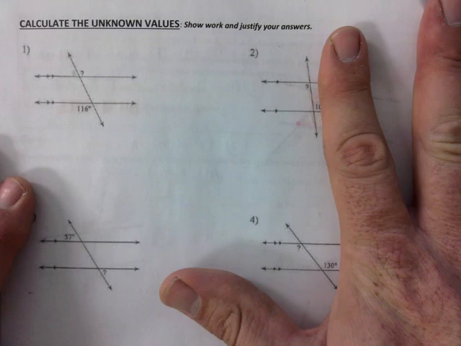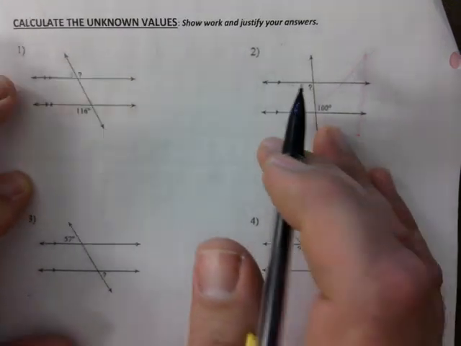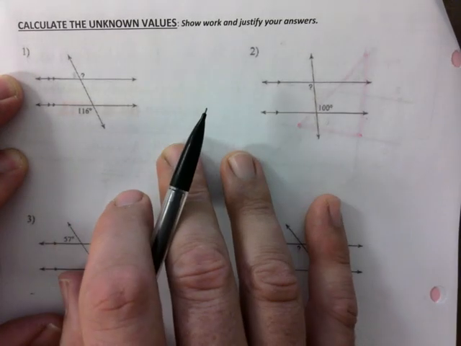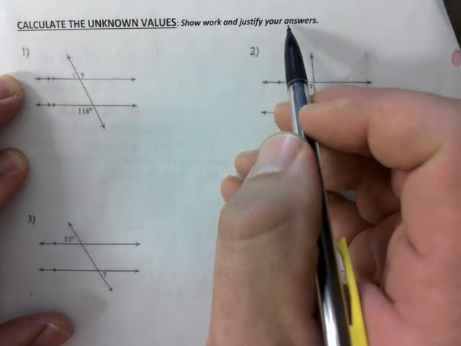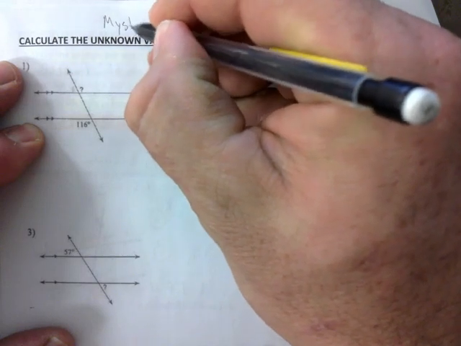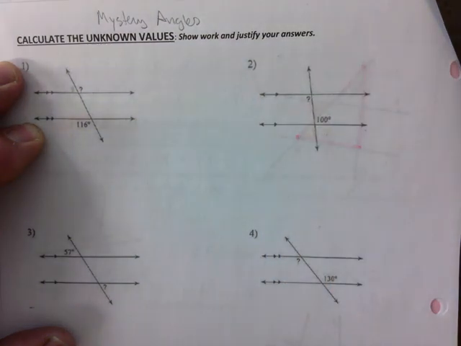Come with me. Page 9, this is the other application. This is the one you will like more because we're not proving anything here. Page 9. And I'm going to wrap it up after a couple of these examples. Calculate the unknown values. Show work and justify answers. I will call this mystery angles. Can we go at the top? Mystery angles. We can highlight that.